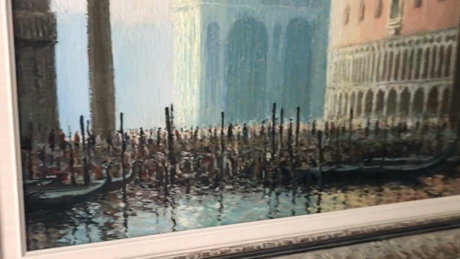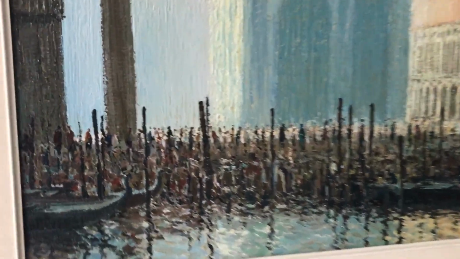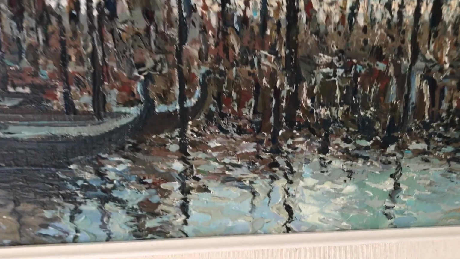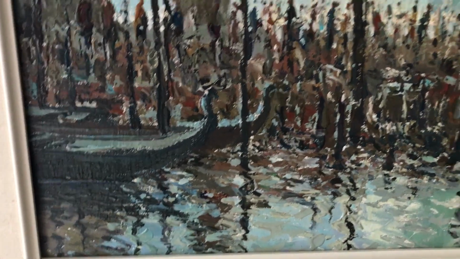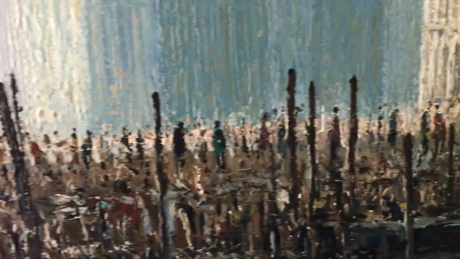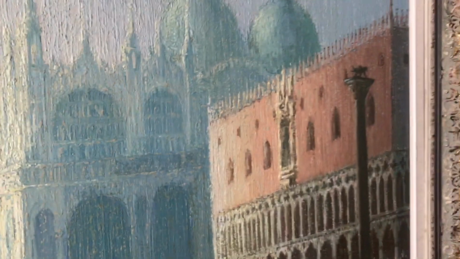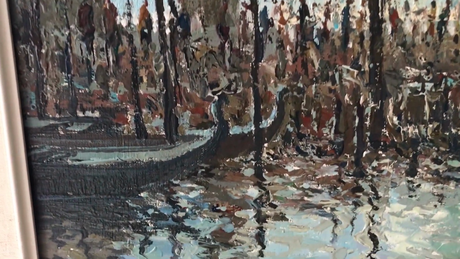And the reason we can tell it's Impressionism is because of all these heavy brushstrokes. And do you see how the boat is down here in the corner? And you can see the reflections from the pier. This artist was in Italy when he painted this. And you can see all the movement in the water.